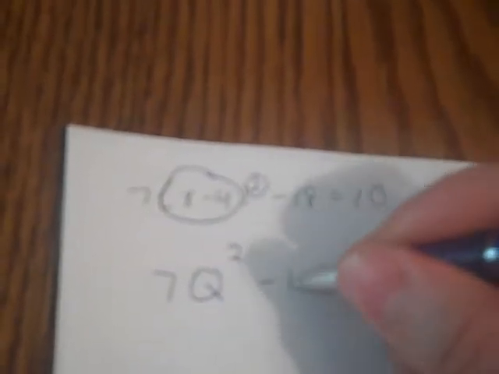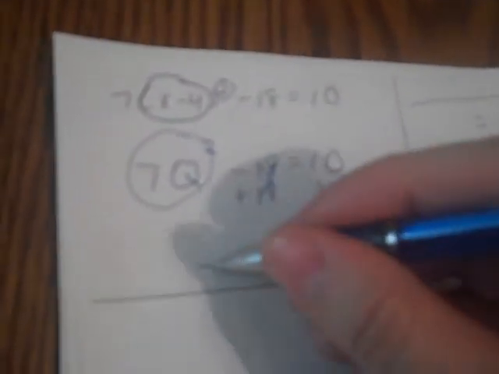So this is what I like to do. I like to replace just the parentheses with the variable q. Now, what's in front of that parentheses? 7. What's outside? A second power, and then minus 18 equals 10. I'm just replacing x minus 4 with just a single variable. And then we're going to need to make this chart with two equations, similar to how you do the absolute value, to be honest with you. Okay, the q to the second, let's get that by itself. So I need to plus 18, plus 18. So 7q to the second equals 28.